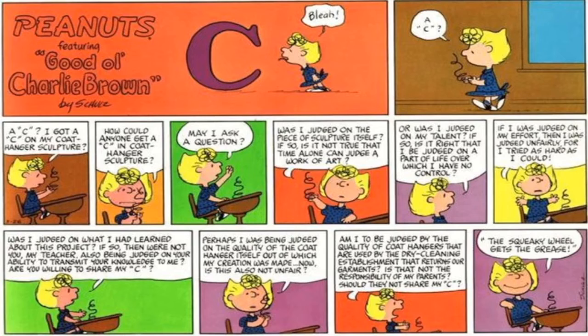To start off with, I'd like to walk you through a Charlie Brown cartoon that helps to illustrate challenges that students and parents may face if assessment criteria isn't clear. In this case, the character Lucy has just received a grade of C on her coat hanger sculpture, but is confused as to how this was determined. Was the work judged on her talent, her effort, what she learned about the project, the quality of the coat hanger itself?